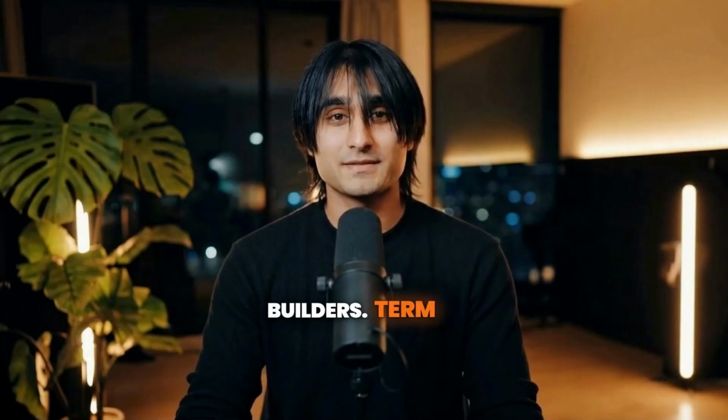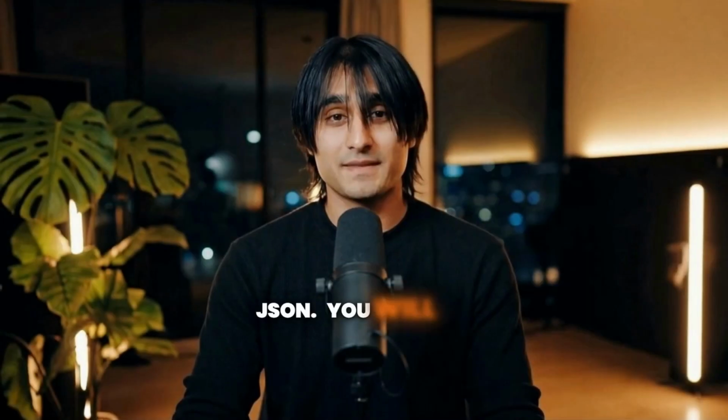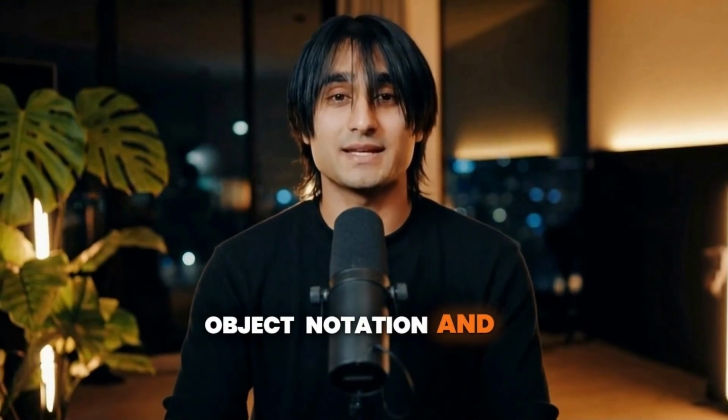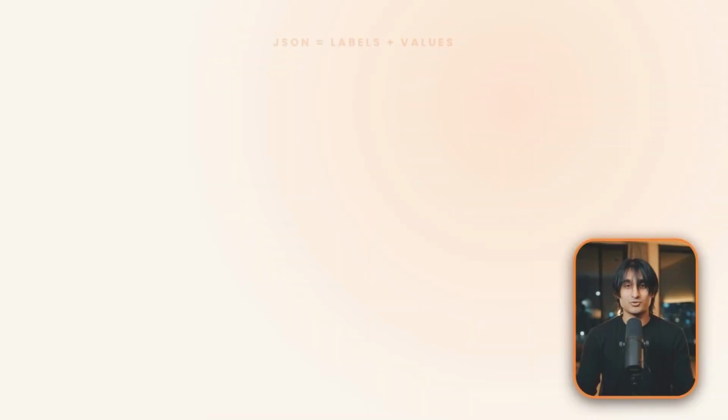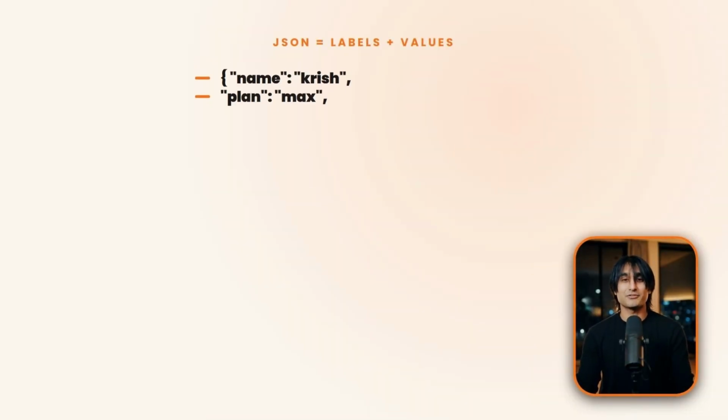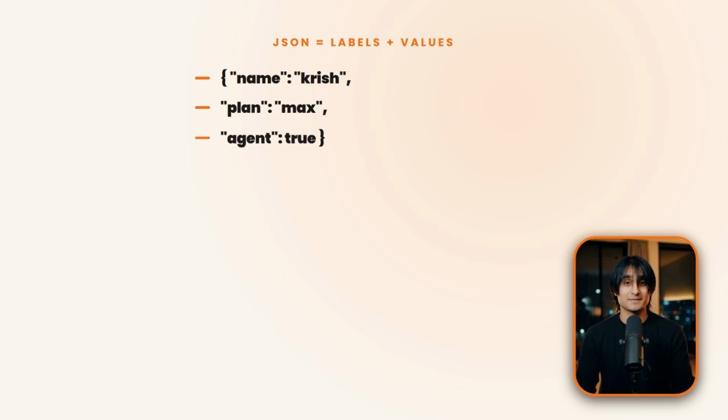Term 9, JSON. You will see this word everywhere in Claude Code, and it sounds more technical than it is. JSON stands for JavaScript Object Notation, and it is just a way of formatting data so that computers can read it cleanly. When Claude passes information between tools, when you configure settings, when the API sends a response, it is almost always in JSON format. You do not need to be a developer to read basic JSON. It looks like a list of labels and values inside curly brackets. Understanding what you are looking at means you can actually debug things when something goes wrong instead of just staring at an error.